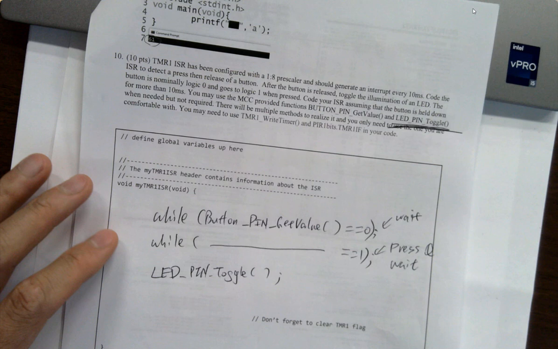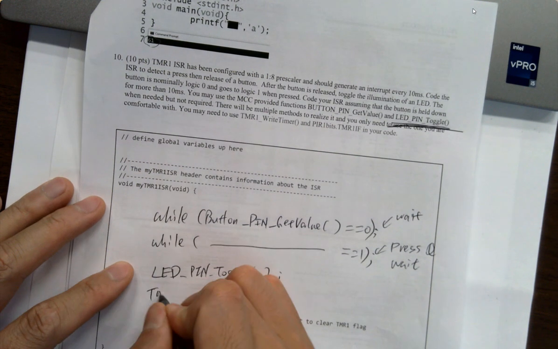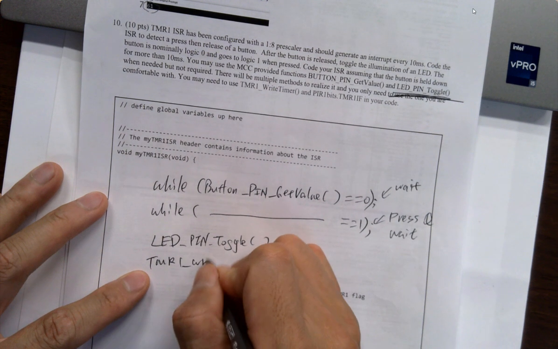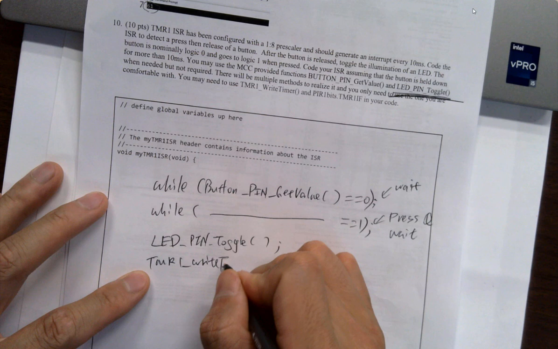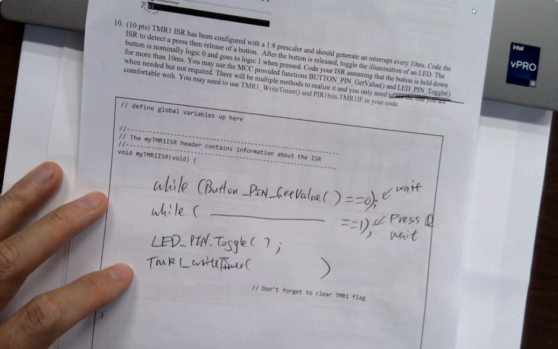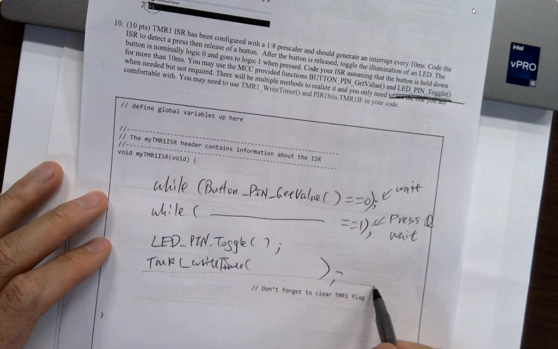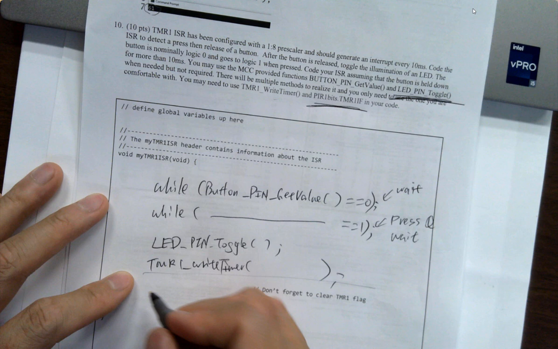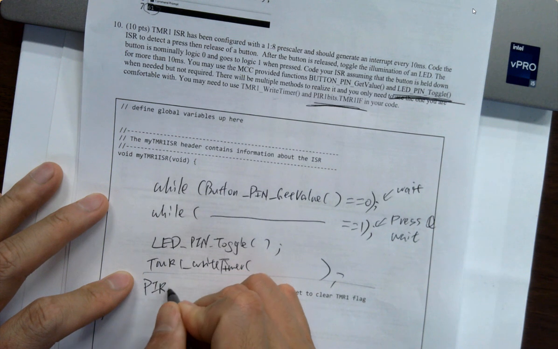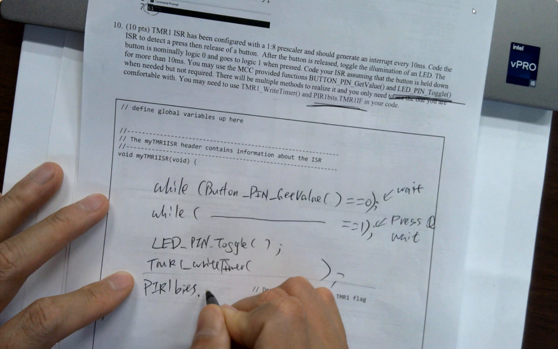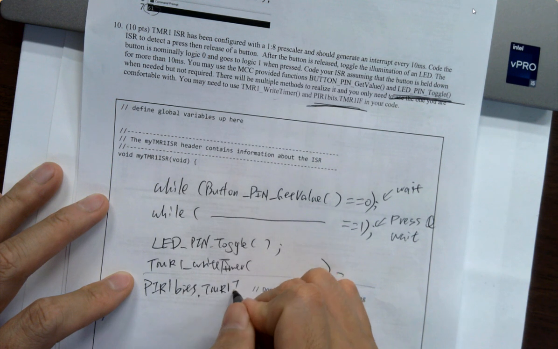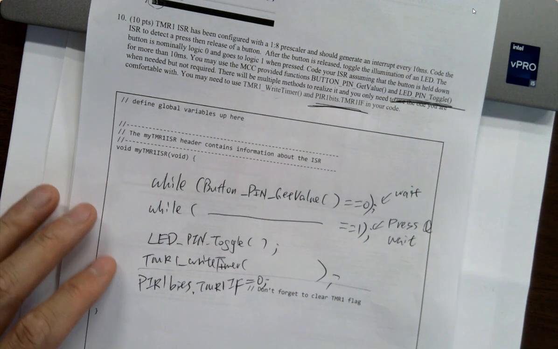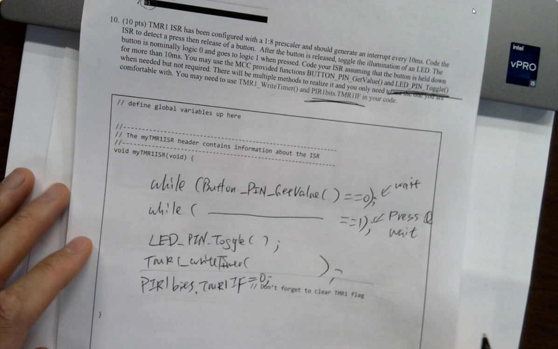Toggle. So after you toggle it, you need to set up a timer. So it's going to be timer 1. Write the timer, which will determine how long it is. But after this one is written, you want to start the timer by putting this one to 0, right? Clear it, so it's ready to count. That's it. So you just want to toggle it one time in the ISR.